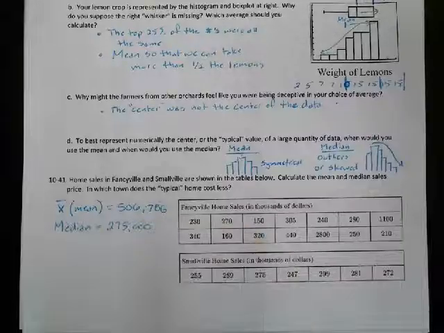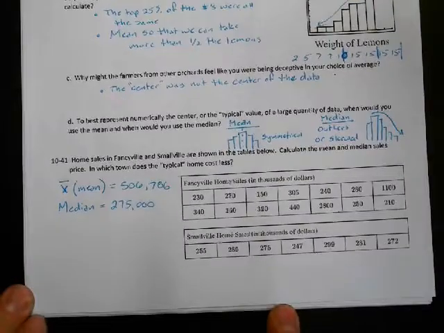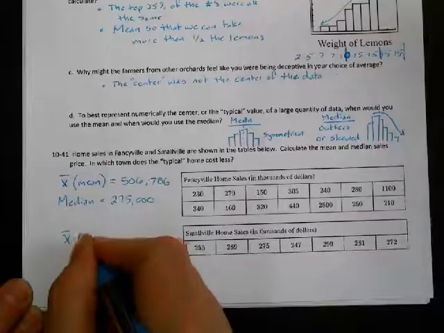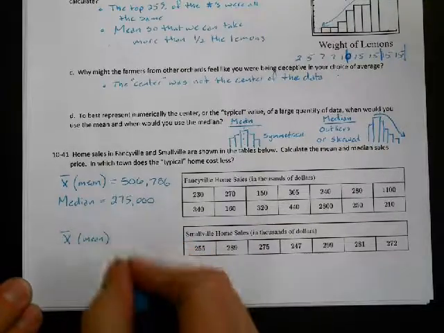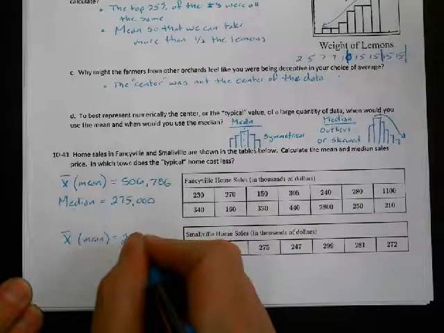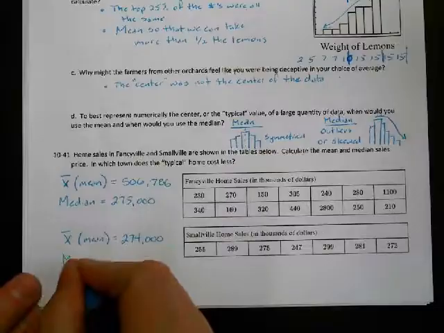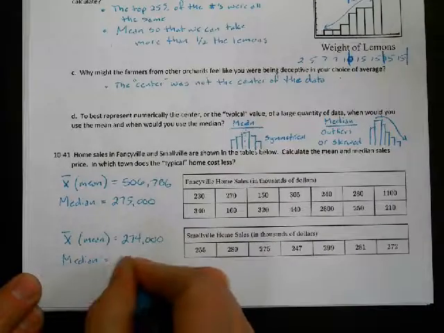There's a big difference between the mean and the median. That's interesting. Smallville, x bar, the mean, for this one ended up being 274,000. And the median ended up being 275,000.